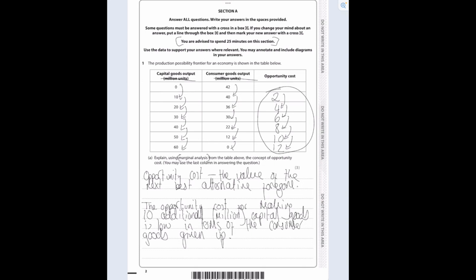So I think that's quite straightforward, and I believe that should be enough to get us 3 out of 3 for this question. So don't be fooled by the amount of space that they give you. You don't need to use it all.